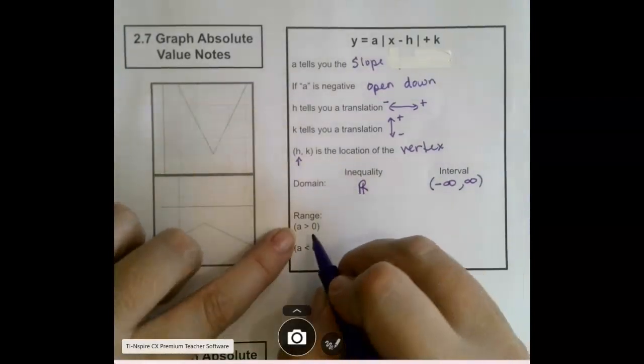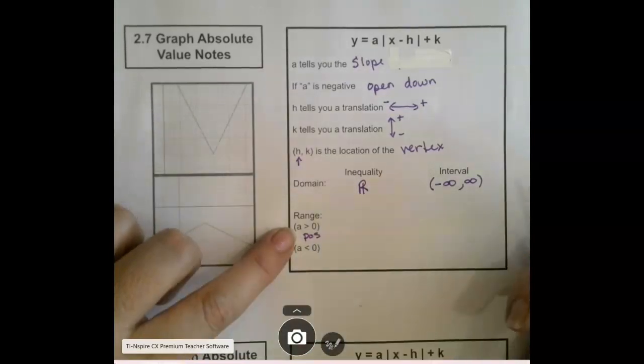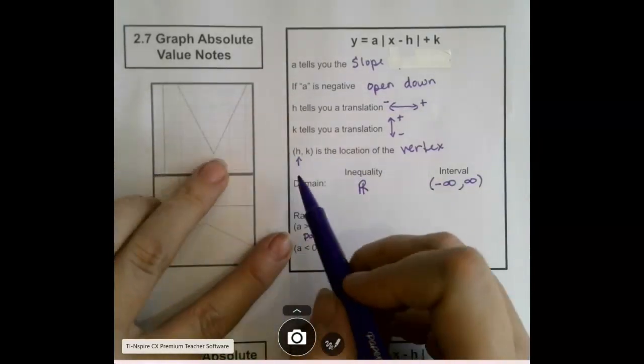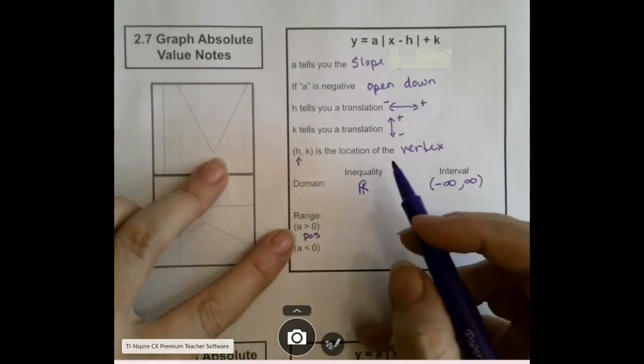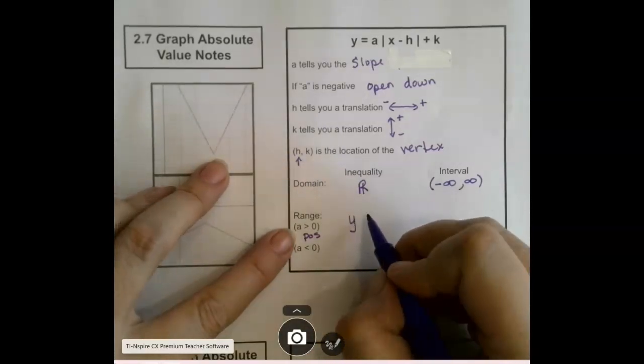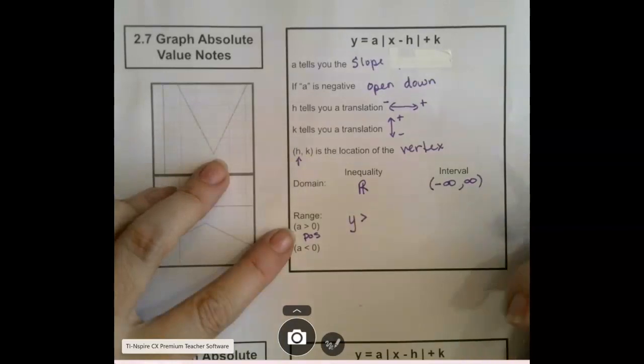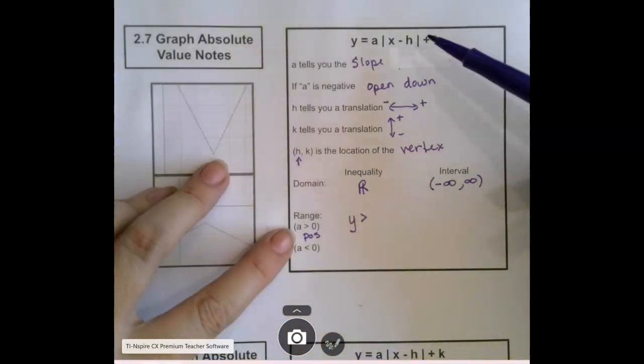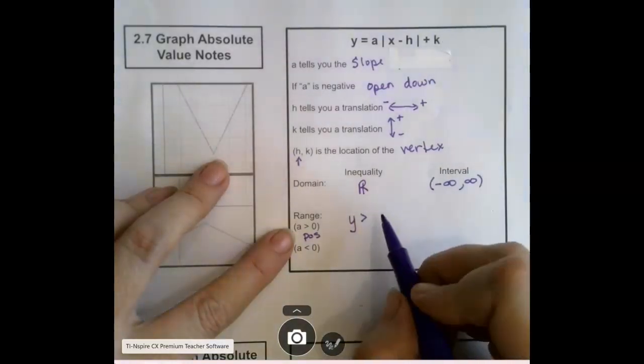If A is positive, it's going to be wherever the vertex is going up. So Y is going to be greater than my K value.